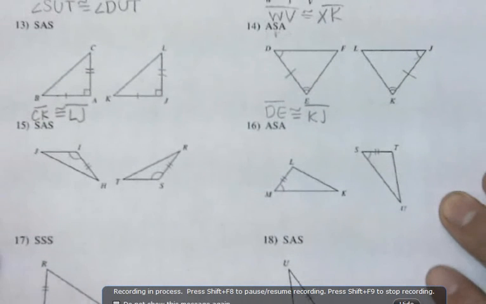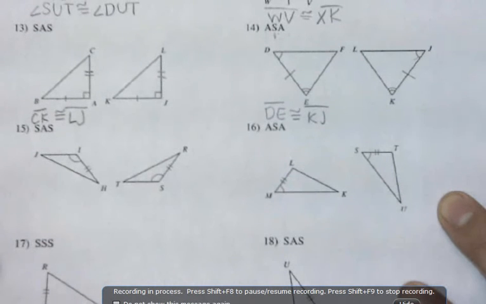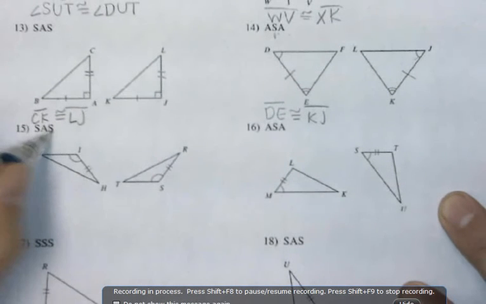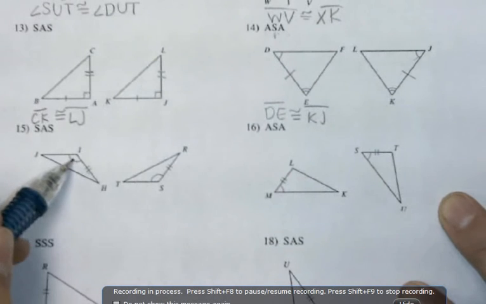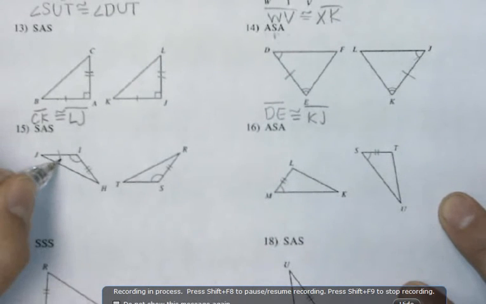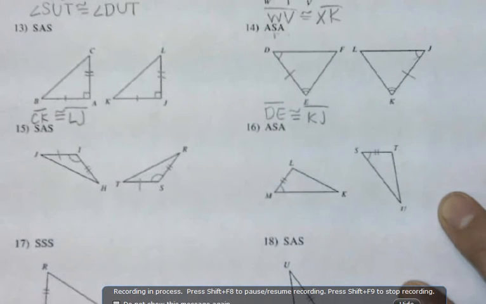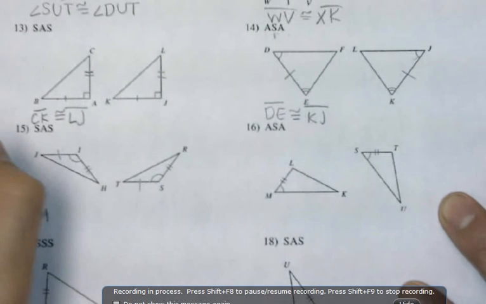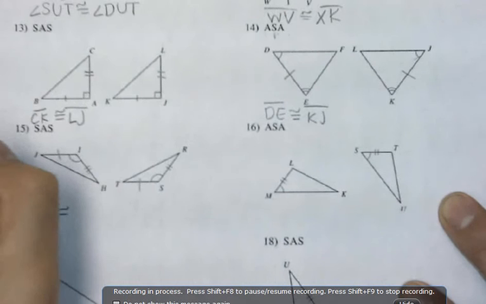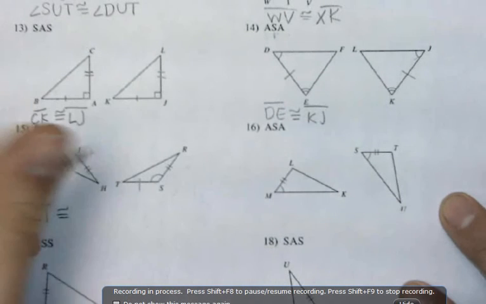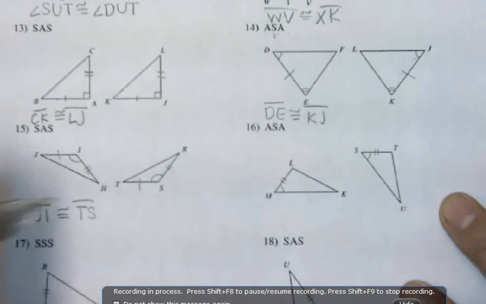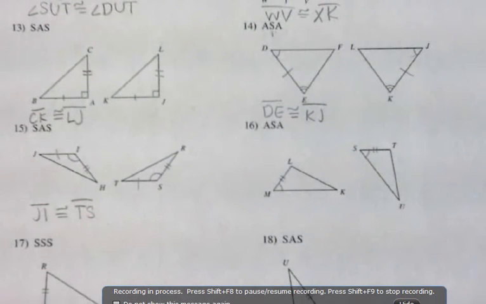So number 15, I'm going to use side angle side. So I have a side, I have my angle, so I want to show that this side and this side are congruent to each other. So side JI is congruent to TS. Those two segments I need to know are congruent to each other in order to use SAS.